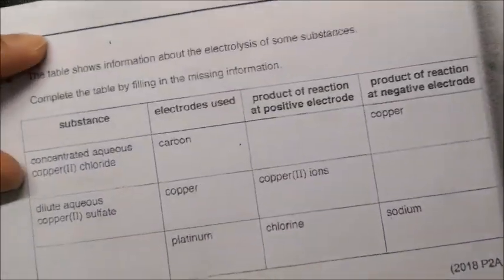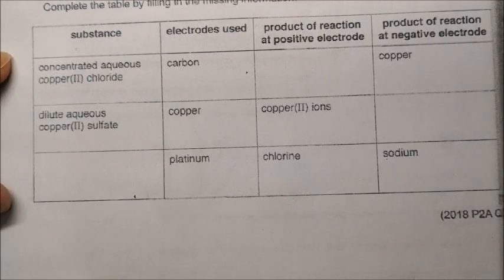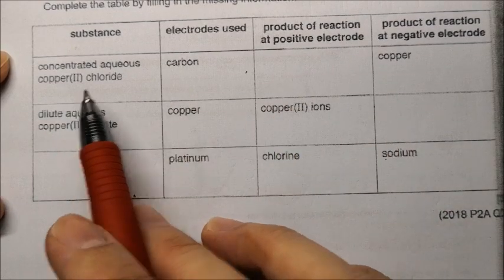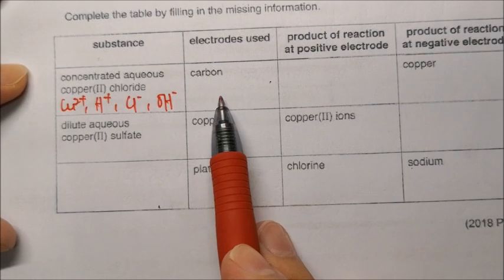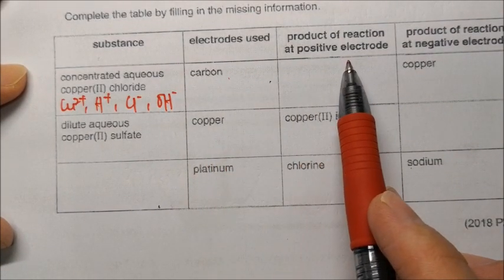Okay, let's look at the last question. For the products of the reaction at the positive electrode, again list down the ions. Carbon electrode. What will be the product of the reaction at the anode?